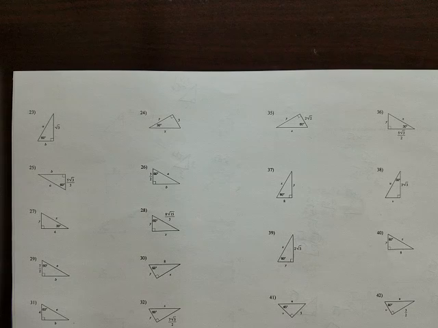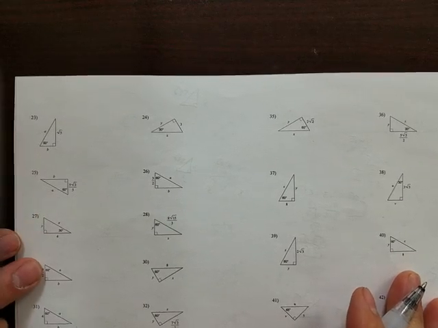We're ready to try some 30, 60, 90 triangles. They are special right triangles because they've got a kind of nice relationship between the legs and the hypotenuse. Now 30, 60, 90 will be a little tougher than a 45, 45, 90 because the legs will not match. So let's first look at the basic format.